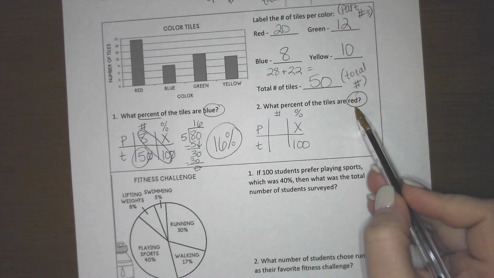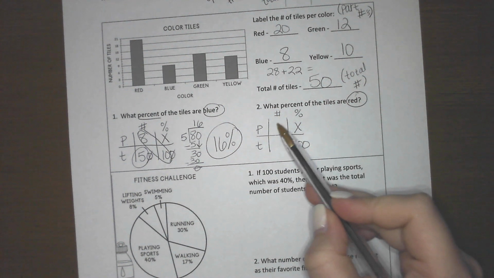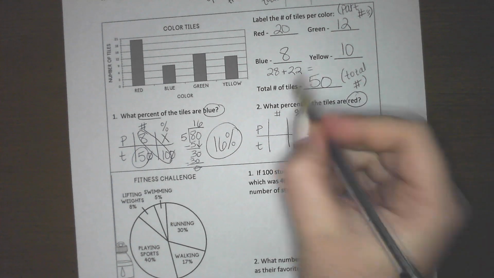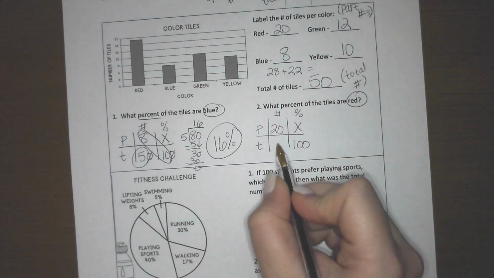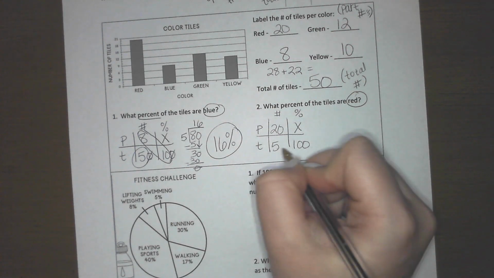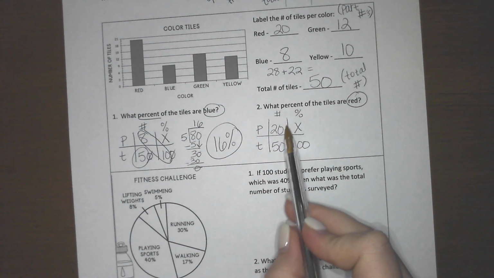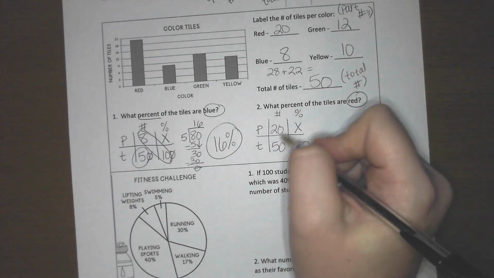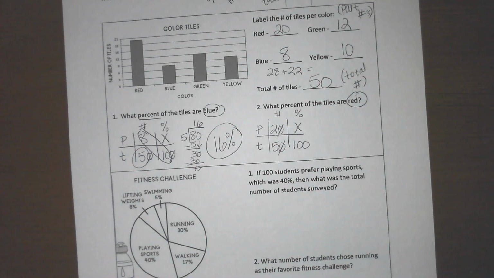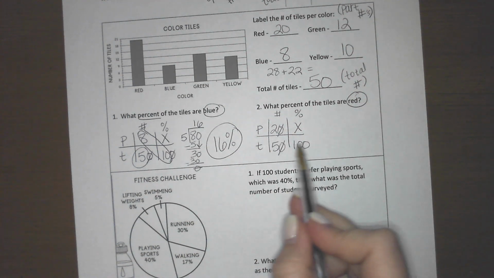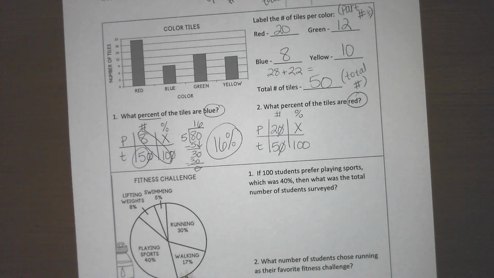How many of the tiles are red? What number is your part? How many are red here? That would be 20. And then the total number of tiles altogether is 50. Now, you can cancel out zeros like we did before, but I also see some that are right on top of each other. So I'm going to go ahead and cross these out. You don't have any more over here, so you can't cross out any from the 100. It's going to stay at 100.